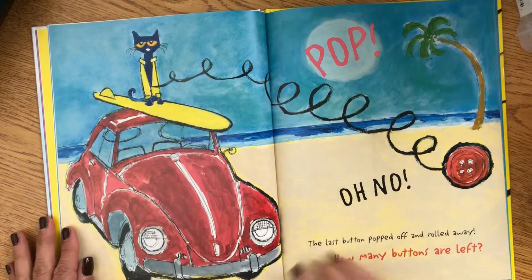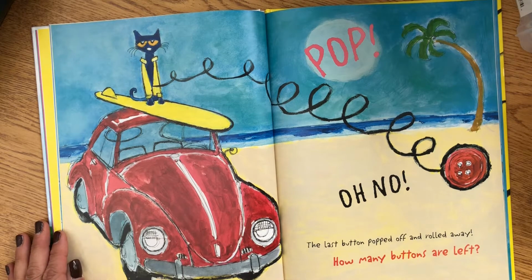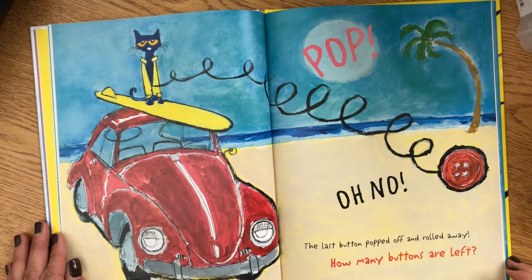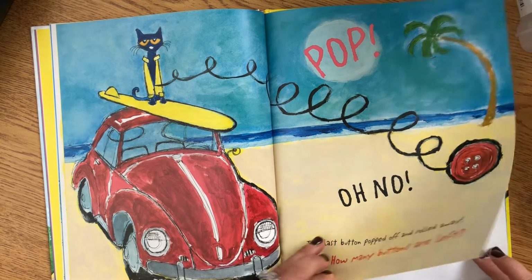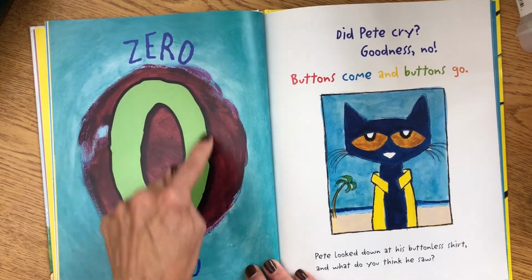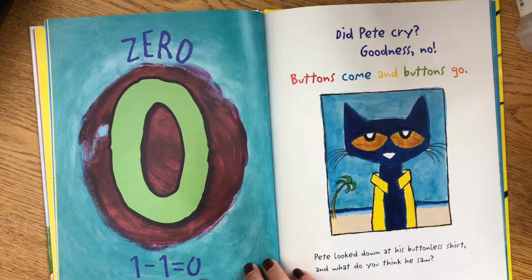Pop! Oh no! The last button popped off and rolled away. How many buttons are left? How many buttons are left, friends? 0. Here's the word 0. Here's the number 0. 1 minus 1 equals 0. Or 1 subtract 1 equals 0.